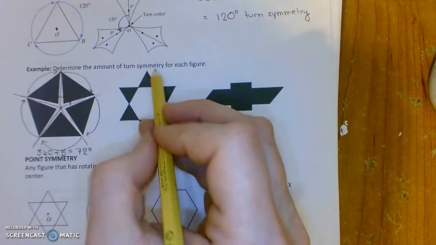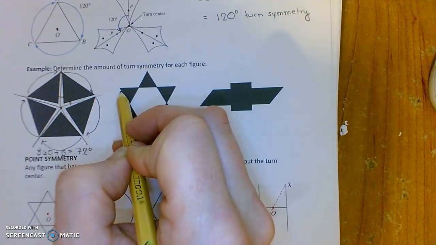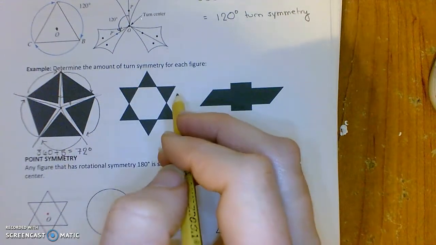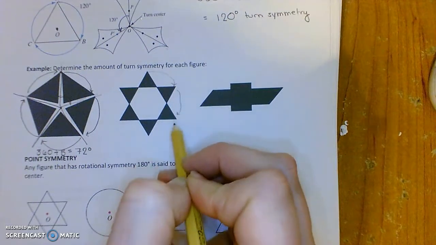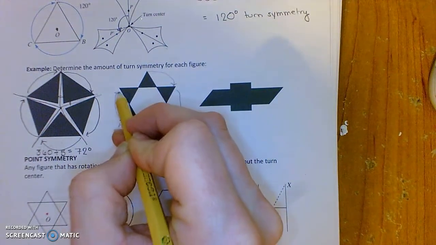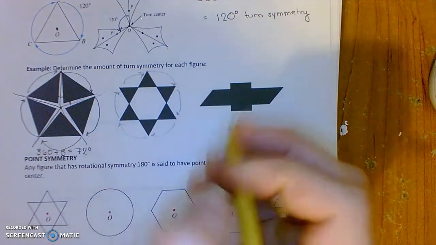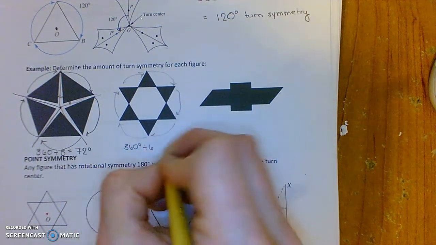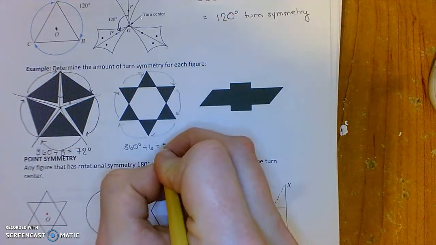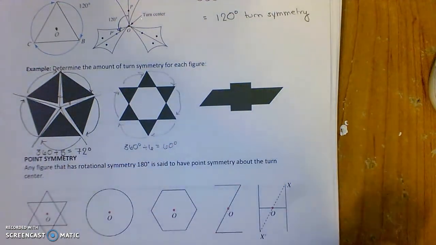All right, similarly here I've got 1, 2, 3, 4, 5, 6 vertices, which will allow me to have 6 turns to get back to my original figure. So 360 degrees divided by my 6 turns gives me 60-degree turn symmetry.